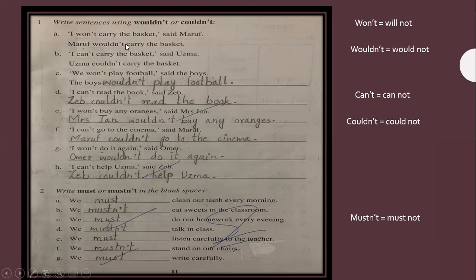I won't carry the basket, said Maruf. What is the meaning of this? Do you remember? We read this word in the first chapter of our English-8. This is the short form of will not. Won't means will not.